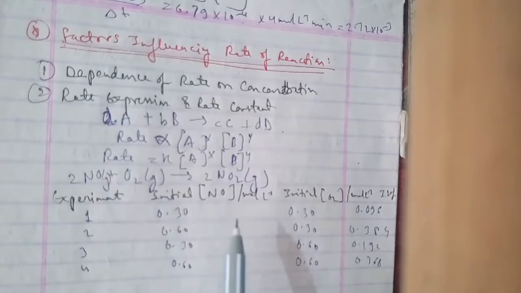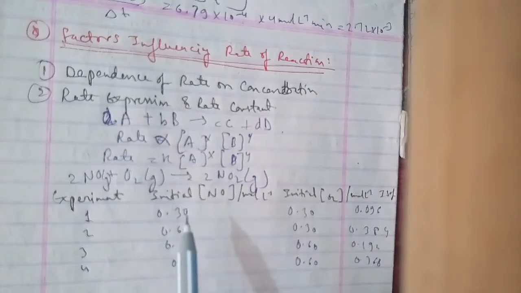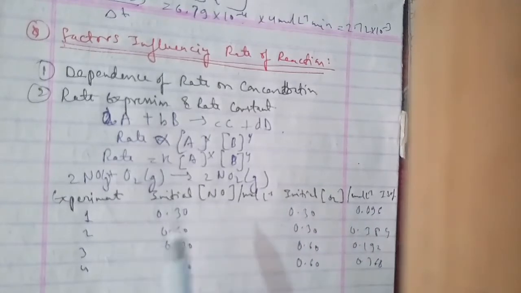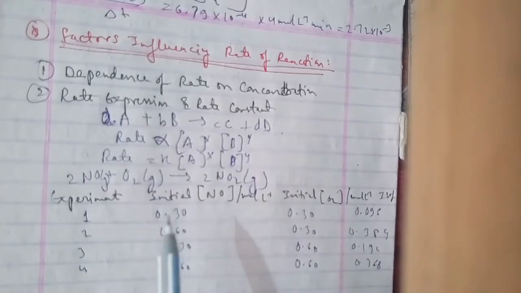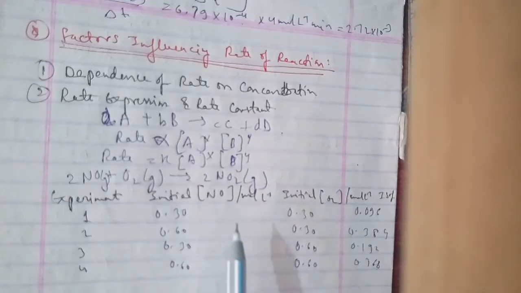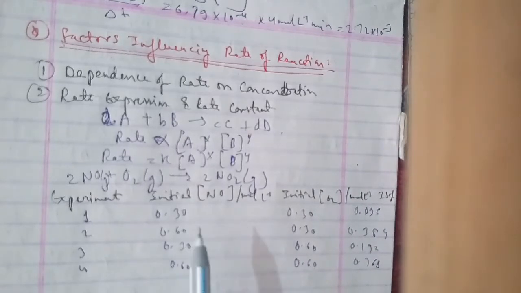Hence the rate equation for this reaction will be in the form rate equals k [NO]^2 [O2].